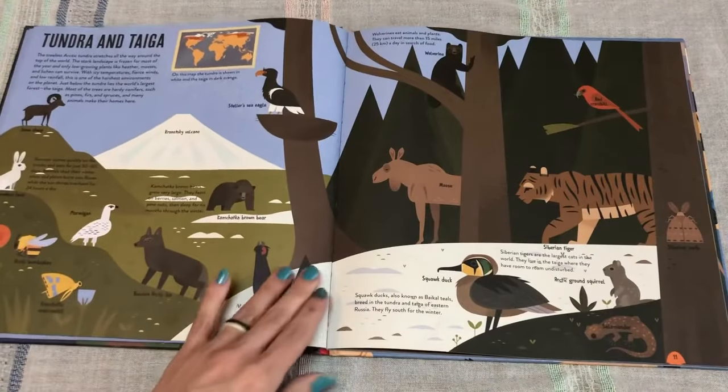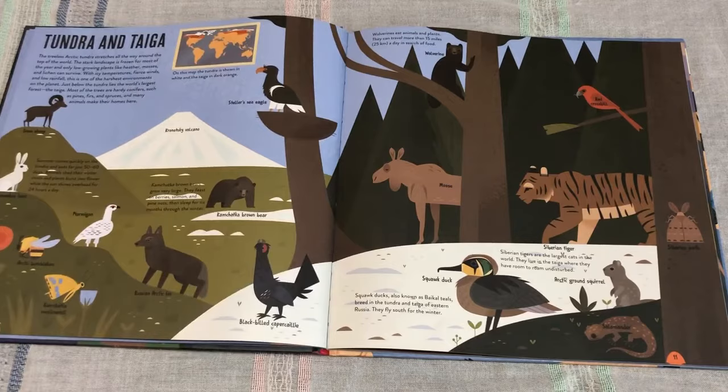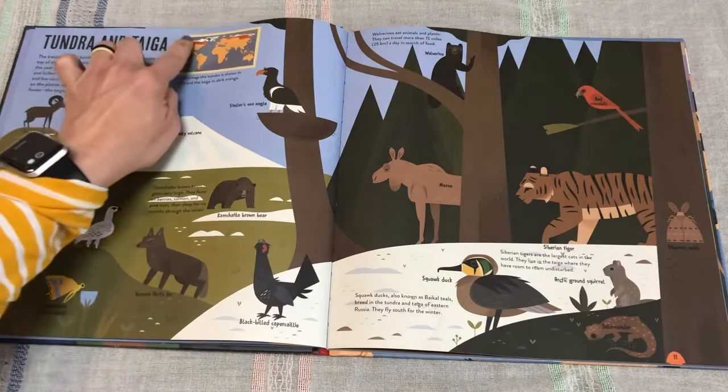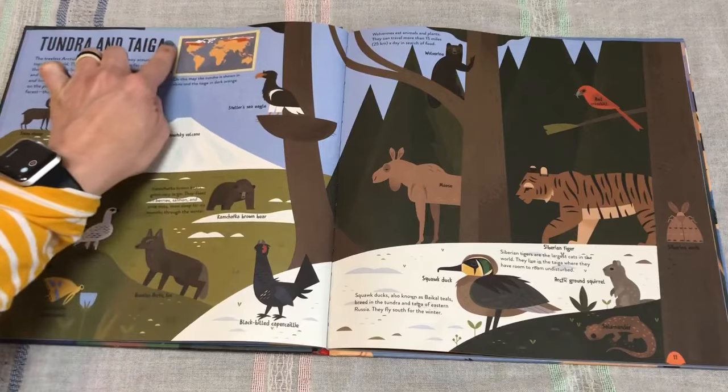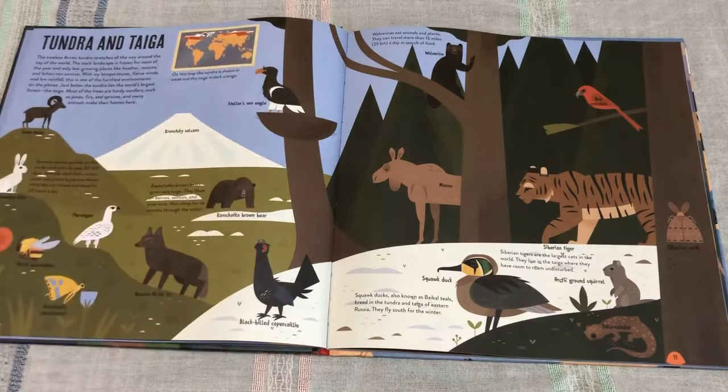The tundra and taiga. These animals are also known as being animals that live in very cold climates. It stretches across the top of the Earth in Asia, Europe, and North America.